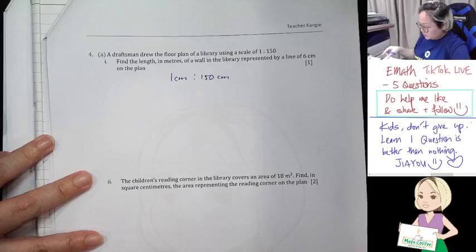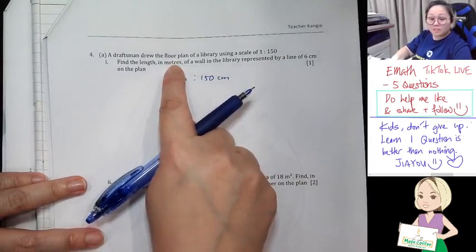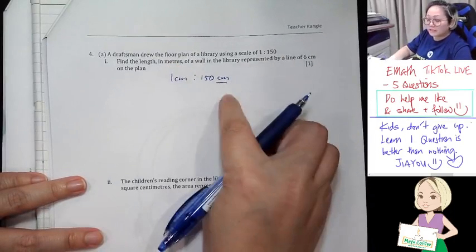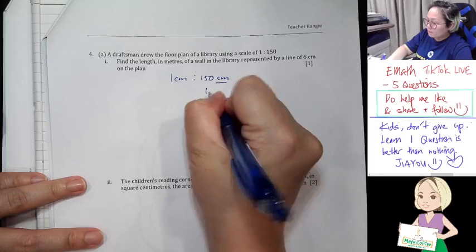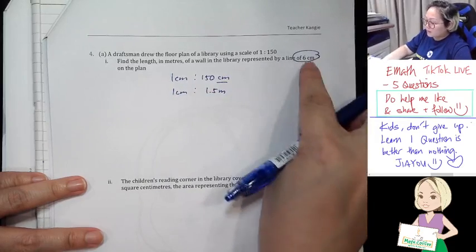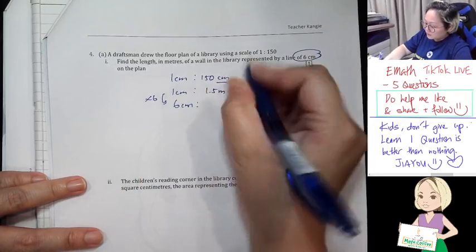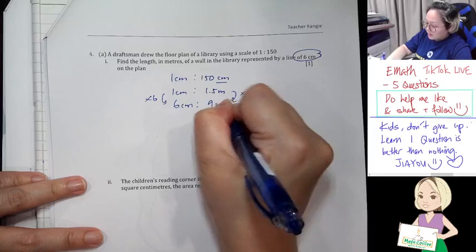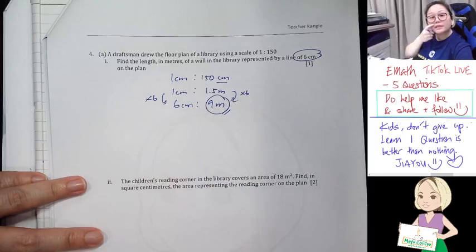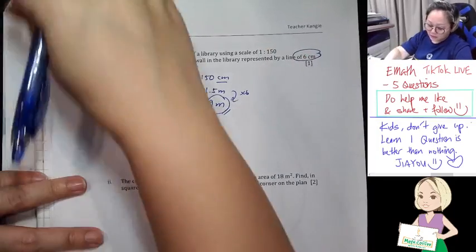So what you need to do is, first, they say that the actual is meter, right? So I'm going to change the right hand side to meter first. So it will be 1.5 meter, 1 cm. So the map is 6 cm, so I just put 6 cm here. So I just times 6, I get 9 meter. Done. This is my answer. This is very straightforward. This is length scale. This is the easiest part. The students always get stuck at the area scale.